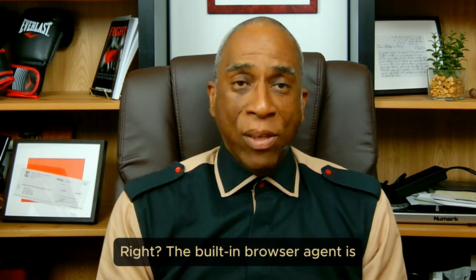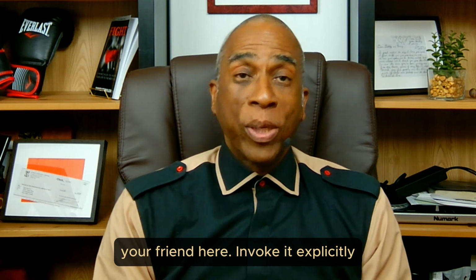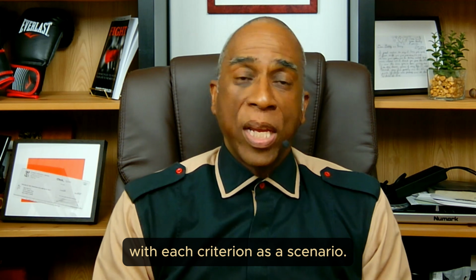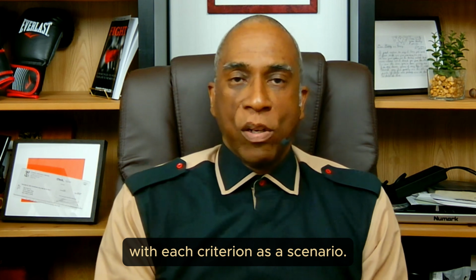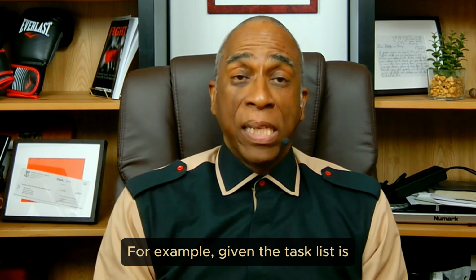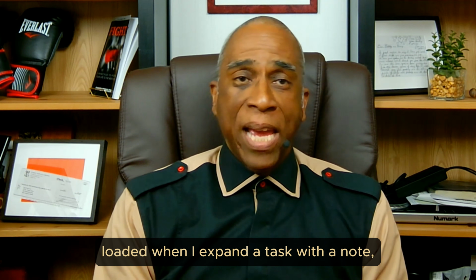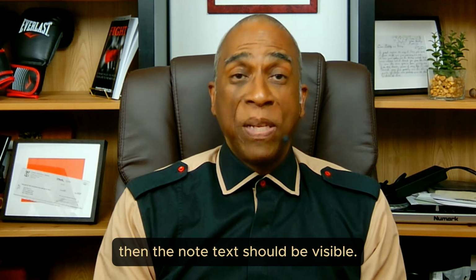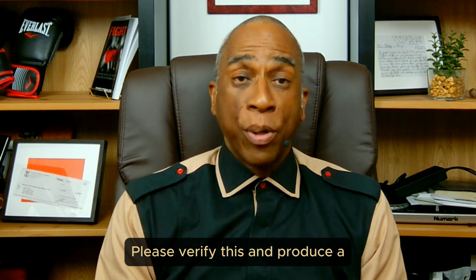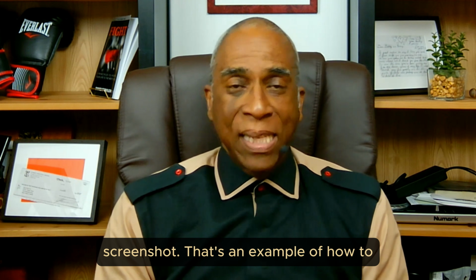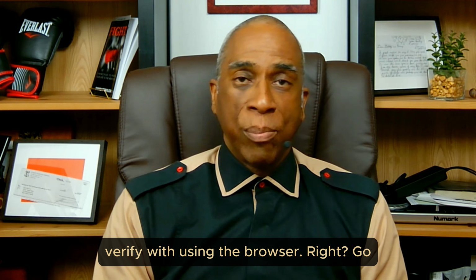The built in browser agent is your friend here. Invoke it explicitly with each criterion as a scenario. For example, given the task list is loaded, when I expand a task with a note, then the note text should be visible. Please verify this and produce a screenshot. That's an example of how to verify using the browser, right?